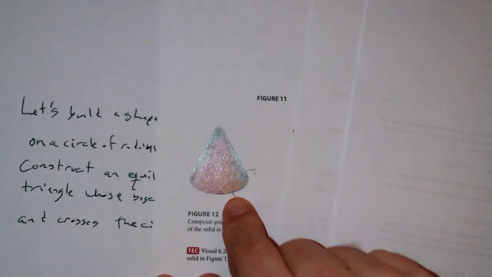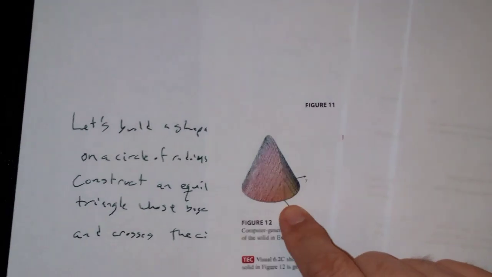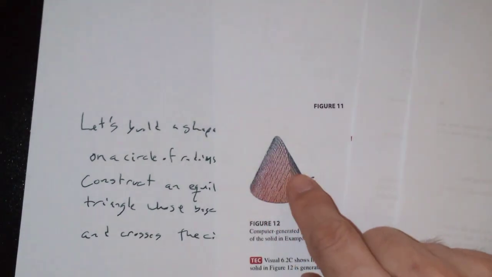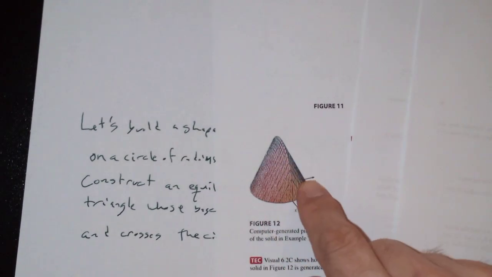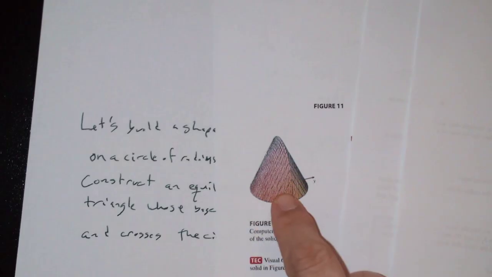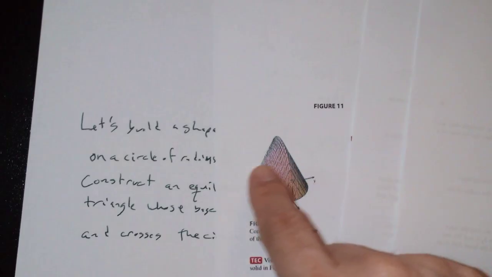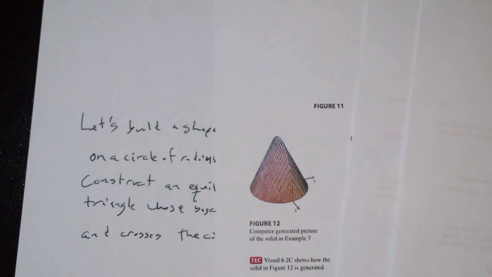There's a triangle very close to the edge of the x-axis. And you see there's another triangle there, and another triangle there, and its bottom is in the circle. There's the circle in the xy plane. I want the volume of this thing.